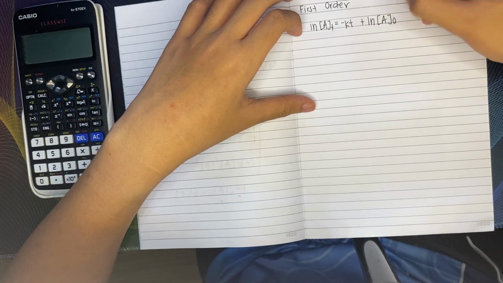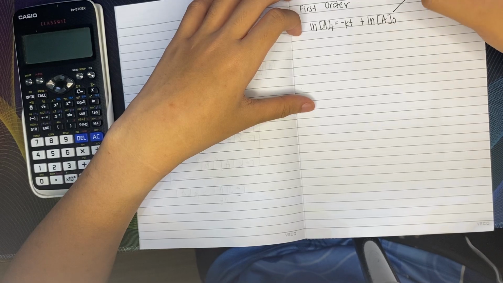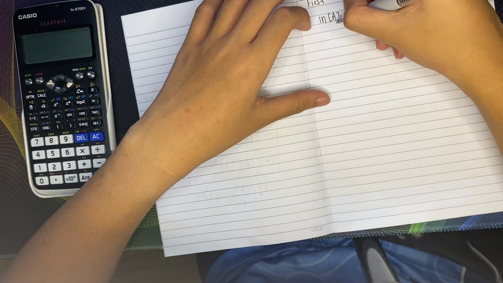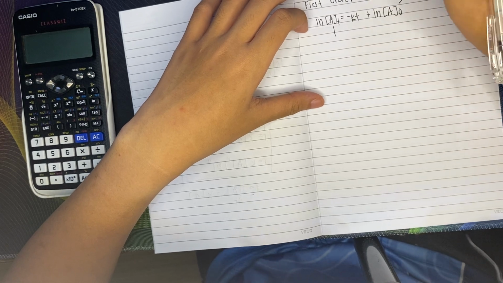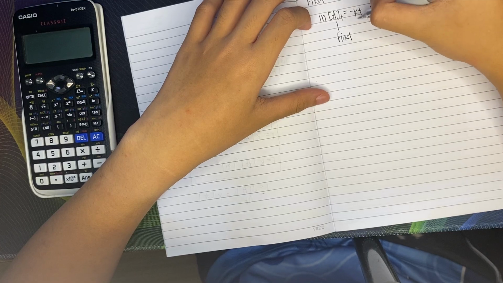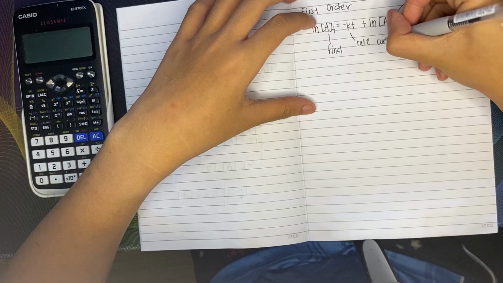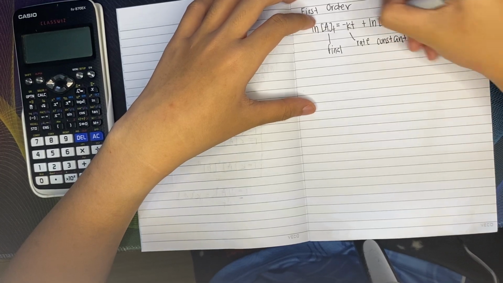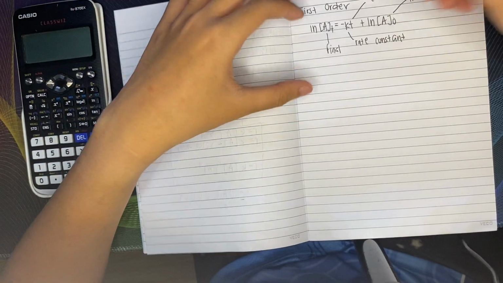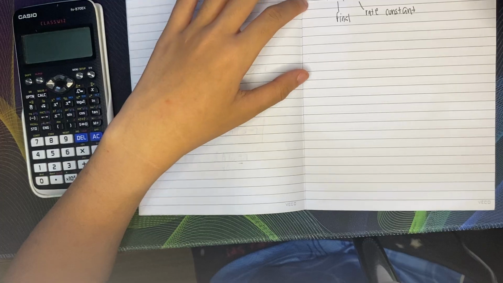Take note, guys, that A sub 0 is the initial concentration, whereas A subscript T is the final concentration. And negative K is our rate constant, and T is time. These are the things that you need to know in the integrated rate equation. This is the first formula that we can use.